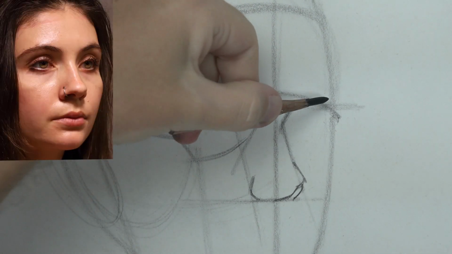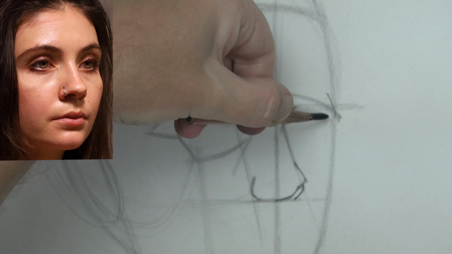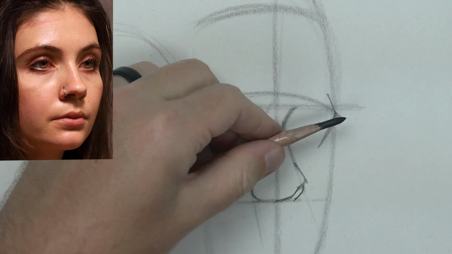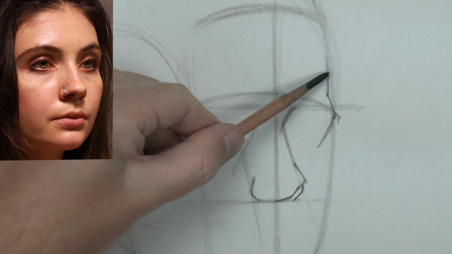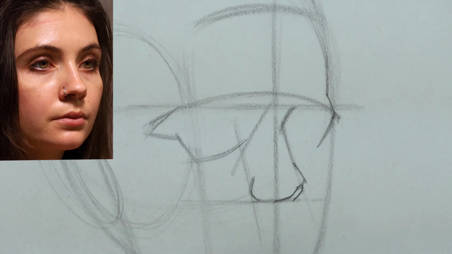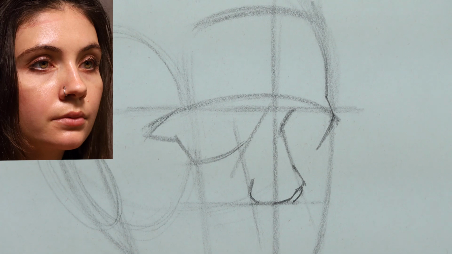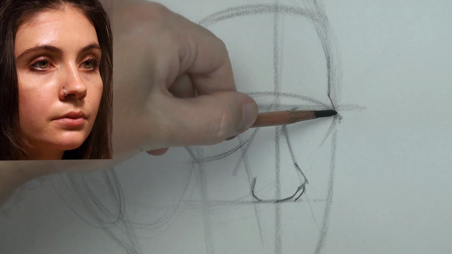And then based on that, we can figure out a little bit more of this eye socket. Too extreme of an angle.